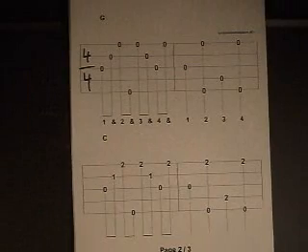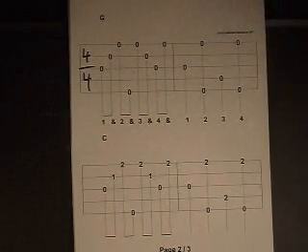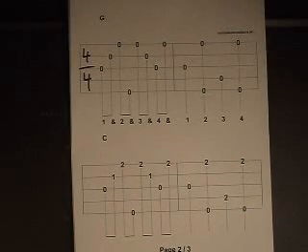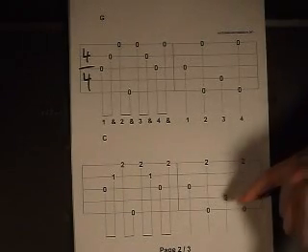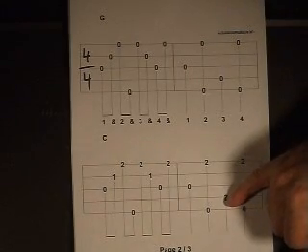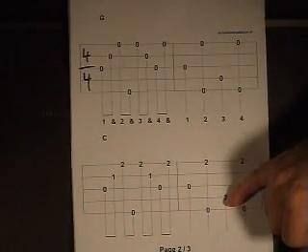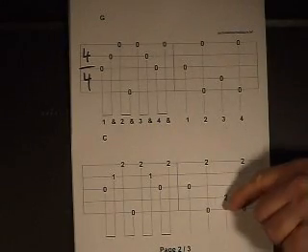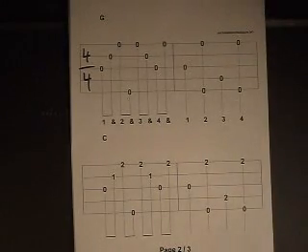It sounds like this. Notice we had to place our 4th string at the 2nd fret. That completes your full C chord.